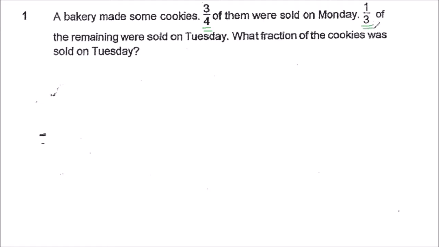Okay, I can use the branching method. So, branching method, right? We start off with one whole. Then we branch out. On Monday, 3/4 was sold. So after Monday, the rest will be the remaining. Can you see here? So this will be the remaining. And if this is the remaining, what is left? It will be just 1 minus 3/4 equals 1/4.